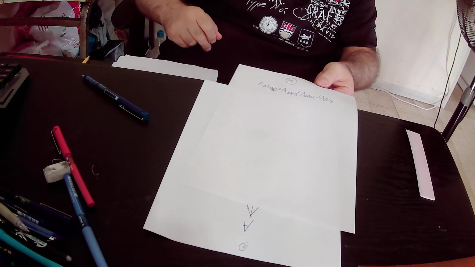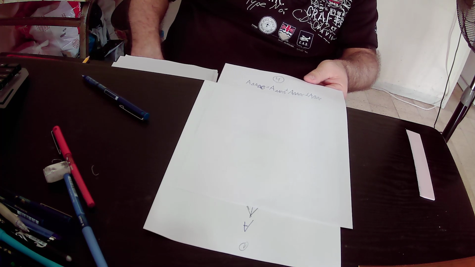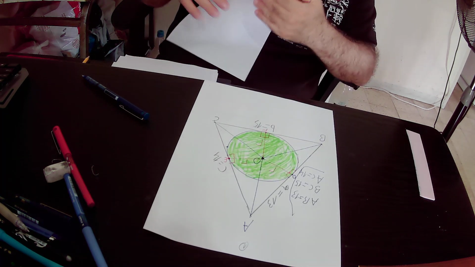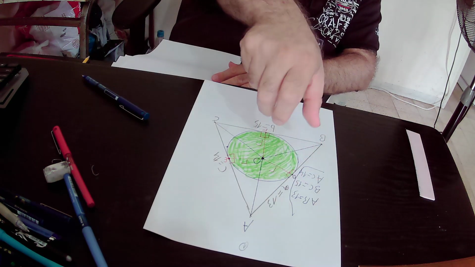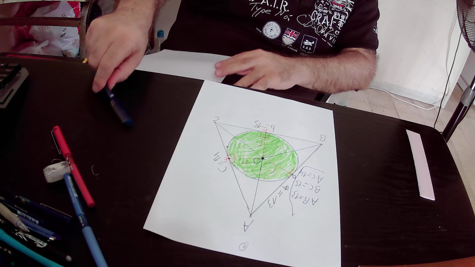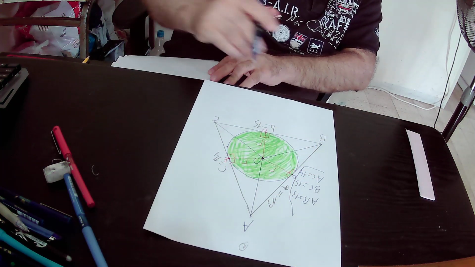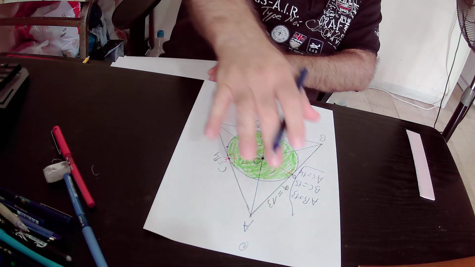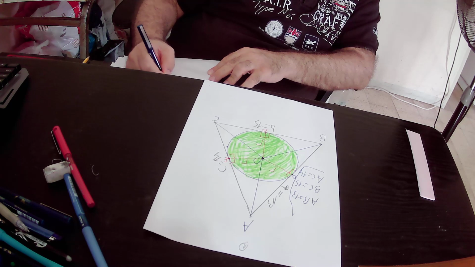Okay? So, what is the area of triangle AOB? The area of any triangle equals the base times the height divided by 2. So the area of triangle AOB equals the base, that is AB, times the height.